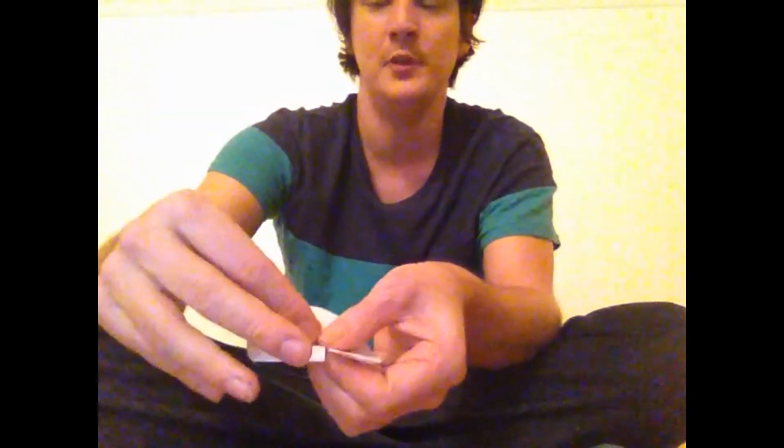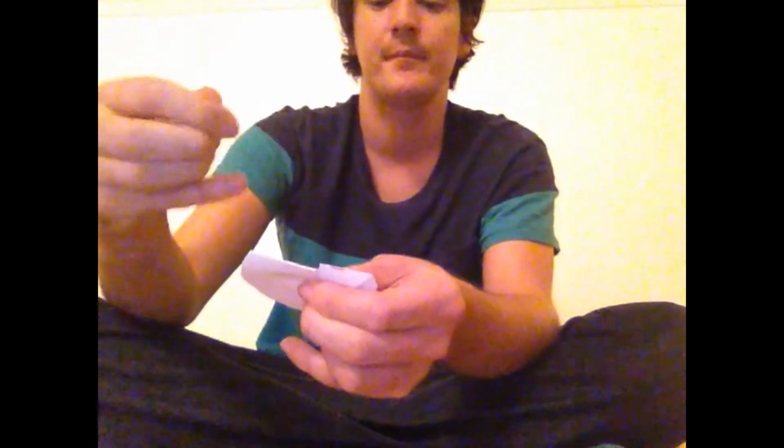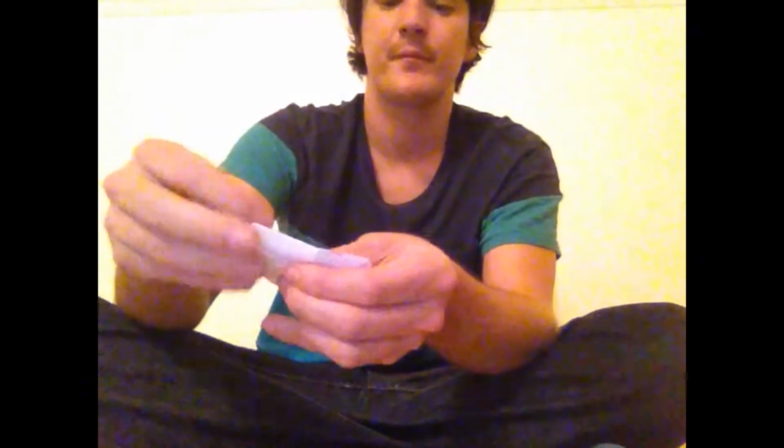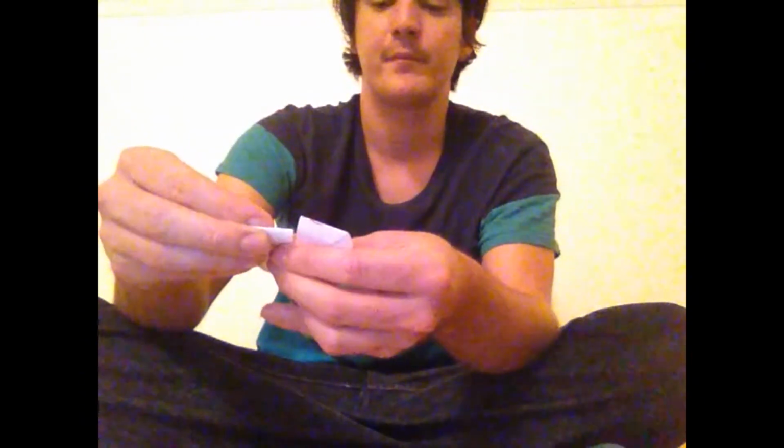I shall use a bit of glue tack. And now, strange as it may seem, we actually have a kind of non-orientable surface here.